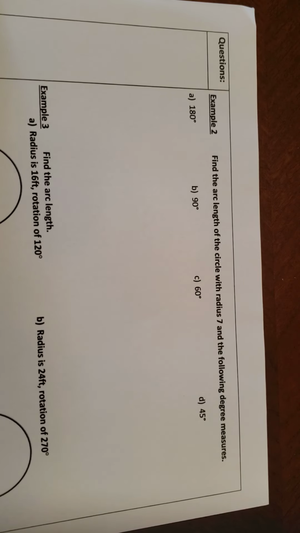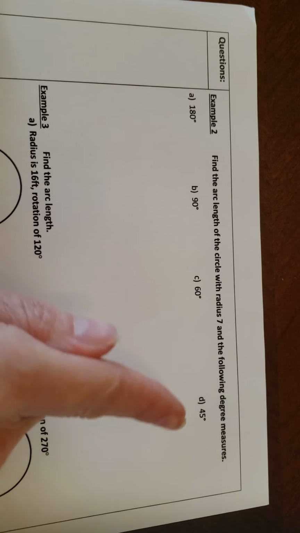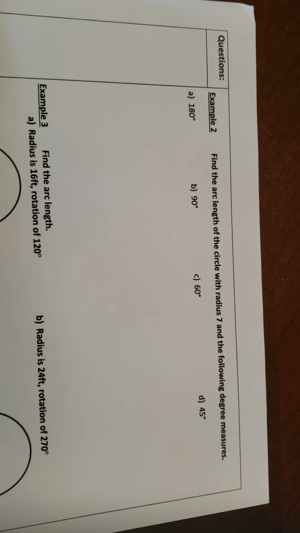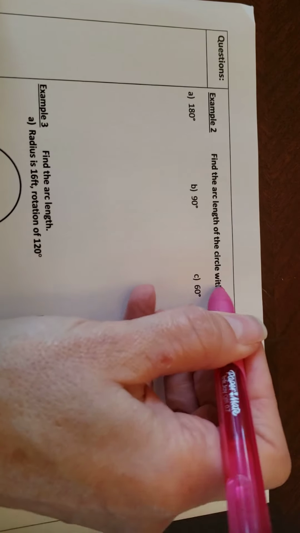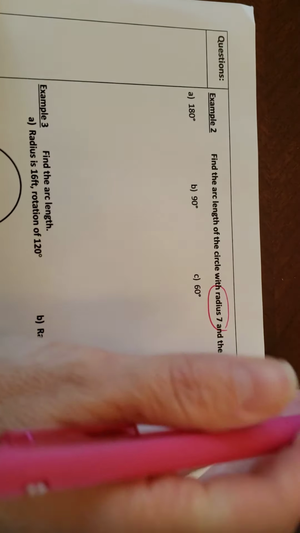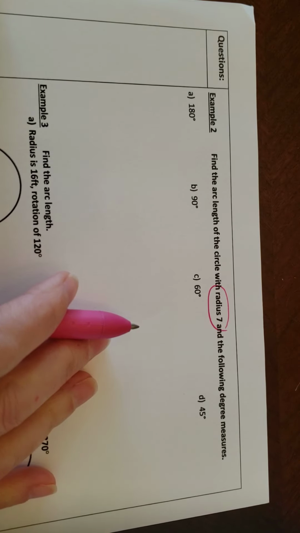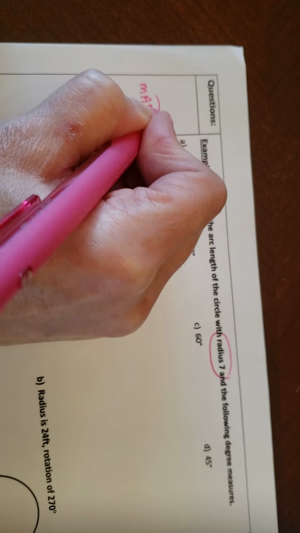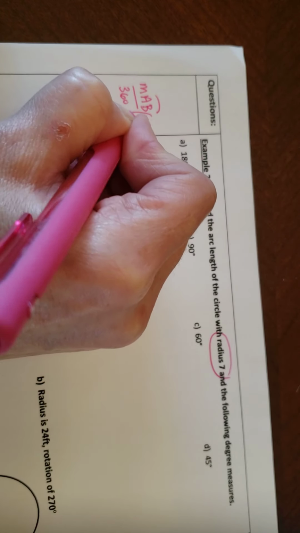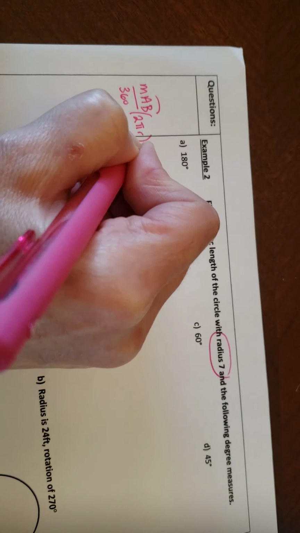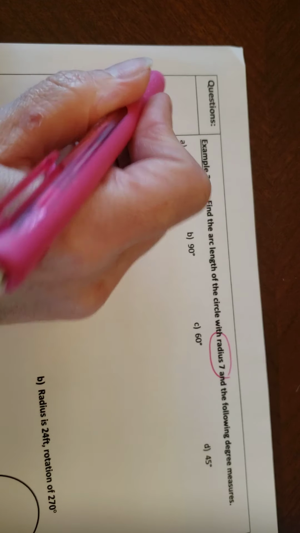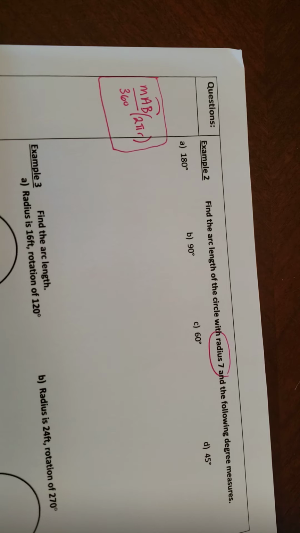For the second part of this video, you're going to calculate the different arc lengths. I gave you the same 4 degrees that we did on the first example, but you're going to notice this time you have a radius of 7. So again, if you would like to practice these, it's the same formula. Our formula is the measure of the arc AB divided by 360 times 2 pi r. That's the formula that you'll use for all of these. Just again, your r will be 7, but you're welcome to go ahead and try them.